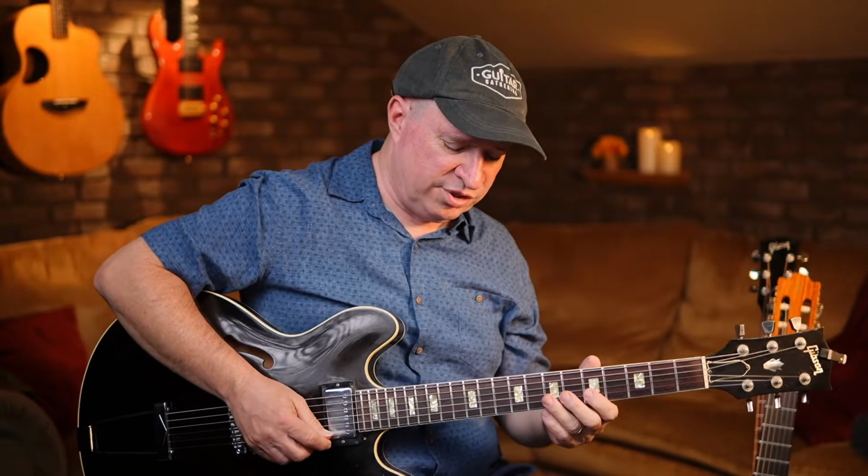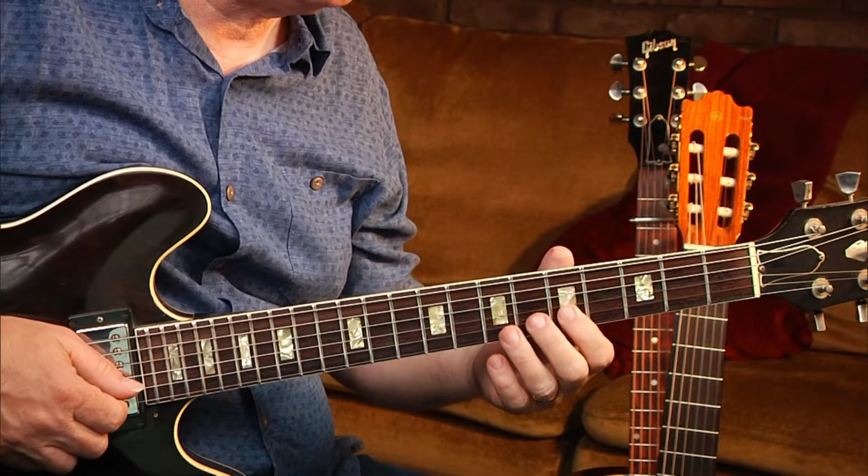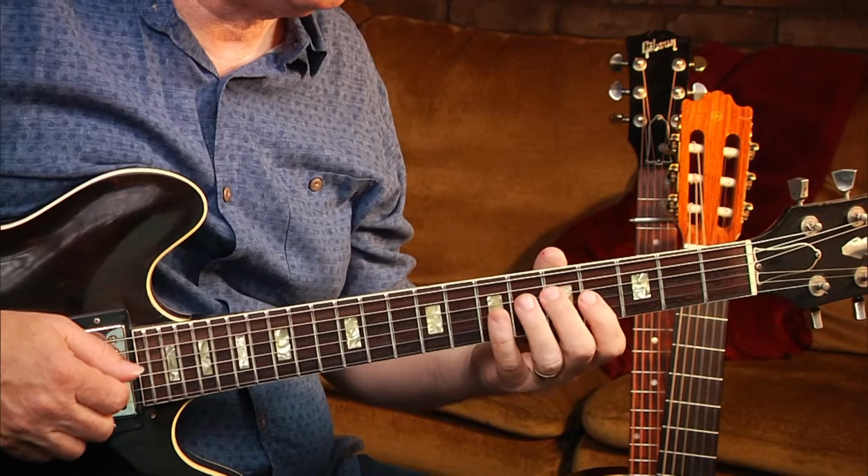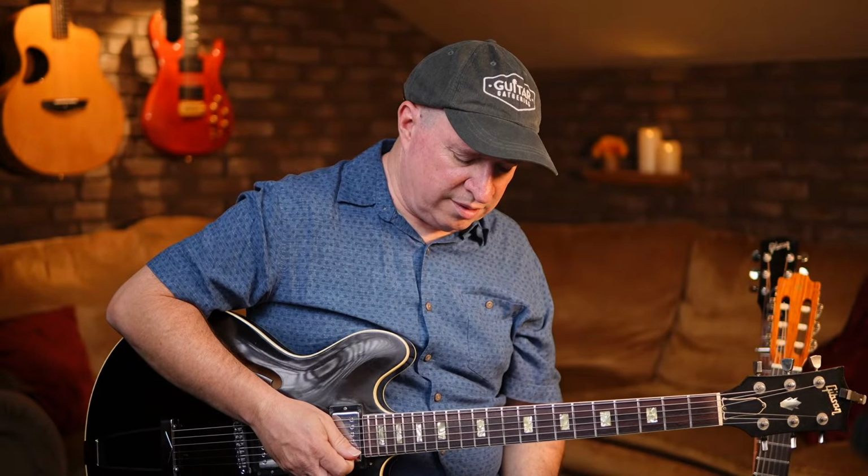So if I started, here's that A minor and C again. If I know the chord tones, that gives me some options. I can hang around on these chord tones.